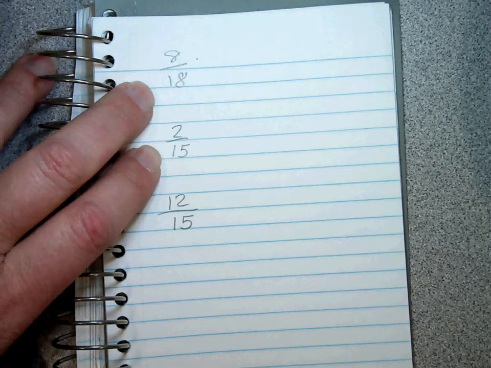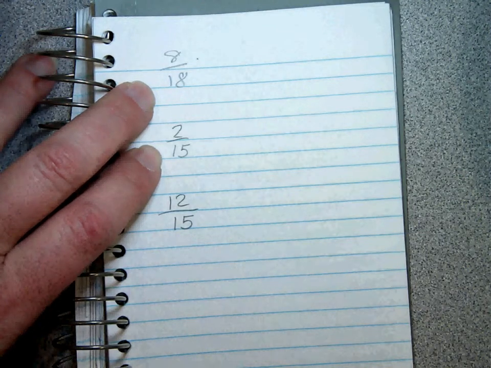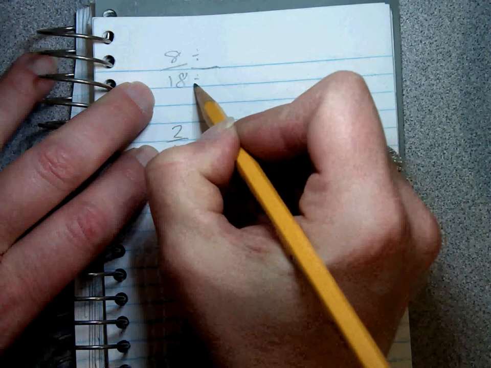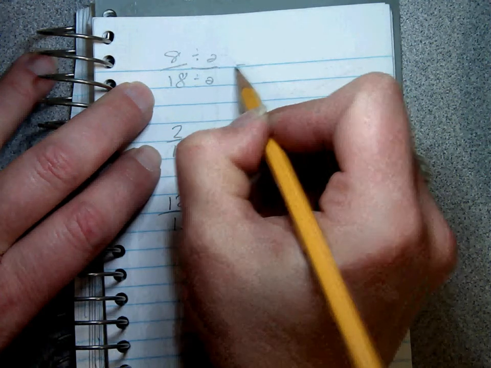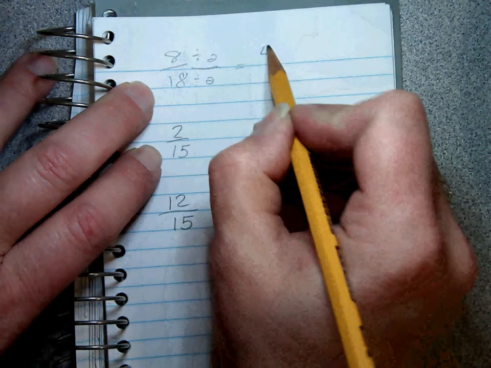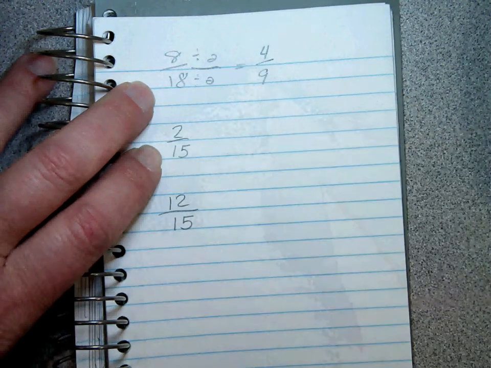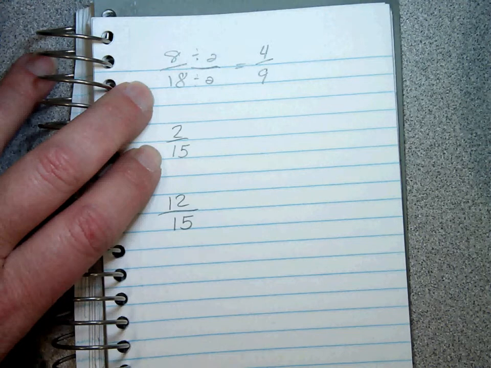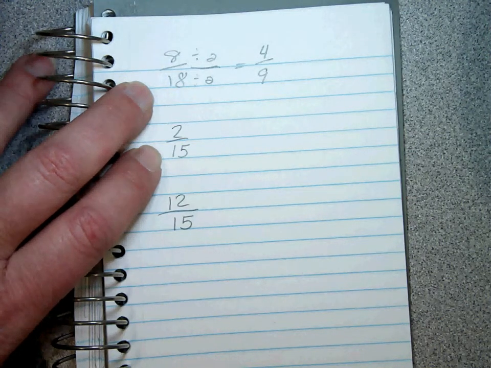Grace? Divided by 2. Okay, 2 does work. So we divide the top and the bottom by 2. And our new fraction is 4/9. Was there any other number we could have divided them by? Do you think there was another number, Maya? Okay, then I'll check yours in a minute because 2 is really the only number that could have been divided by the top and the bottom.